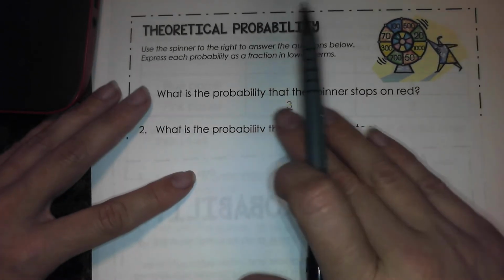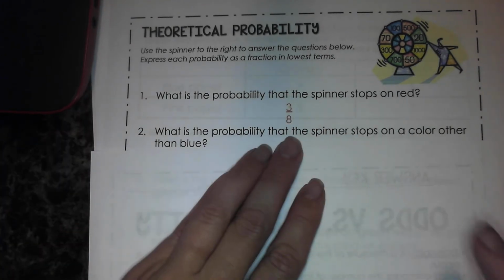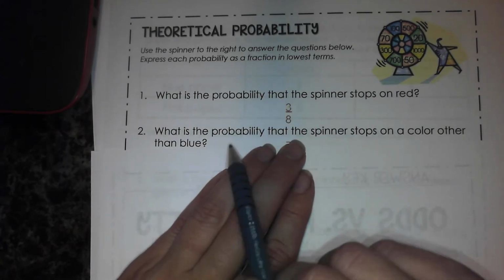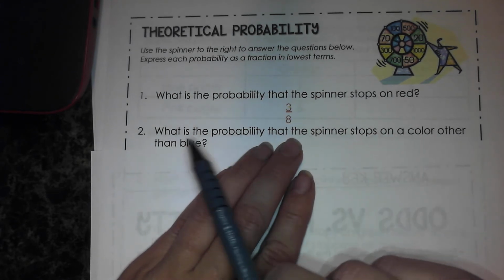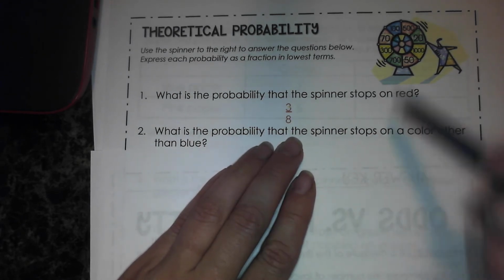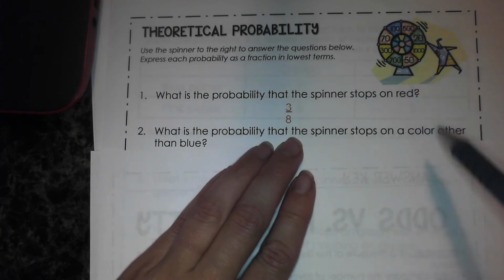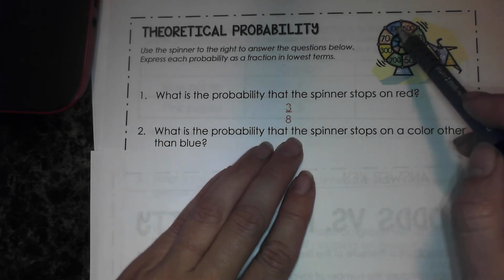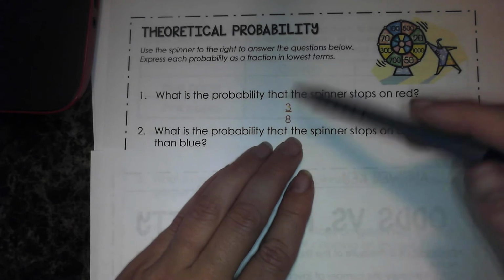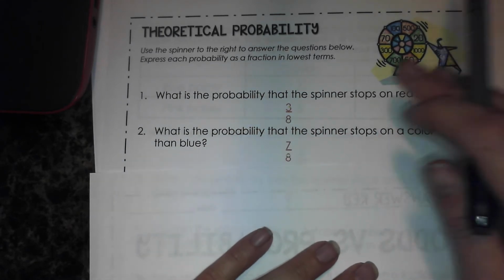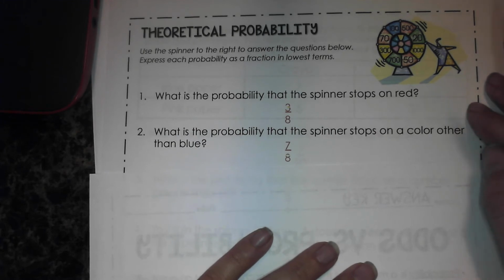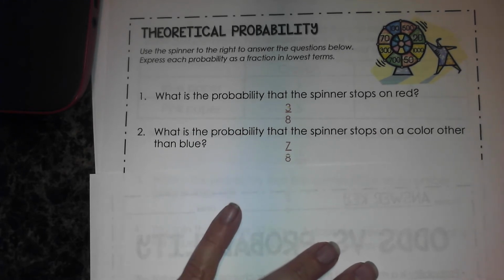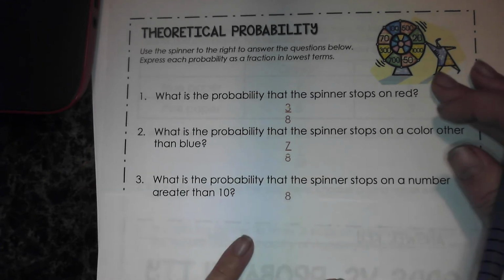And number 2 says, what is the probability that the spinner stops on a color other than blue? So how many blue is there? 1. So that's pretty good odds that it's other than blue because there's 7 of them. So it'd be 7 out of 8 would be the probability that the spinner stops on a color other than blue. The probability it stops on blue would be 1 out of 8, but other than blue would be 7 out of 8.